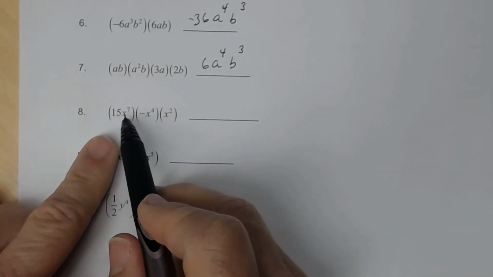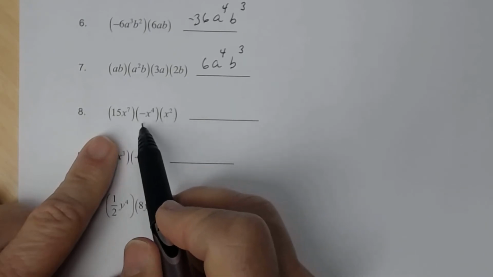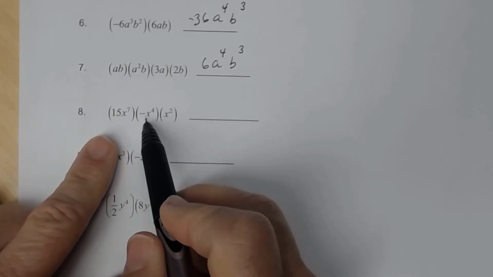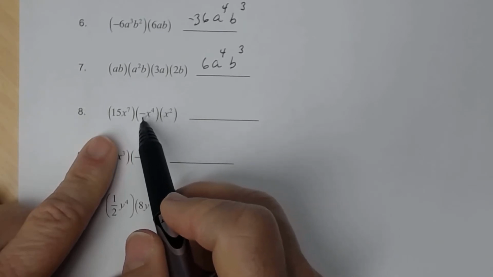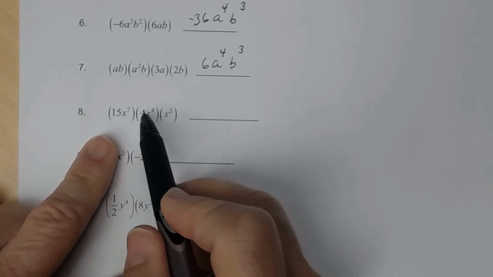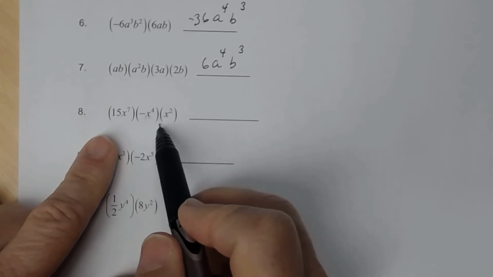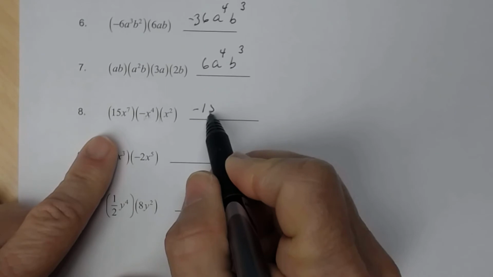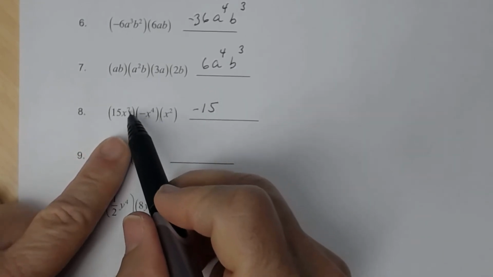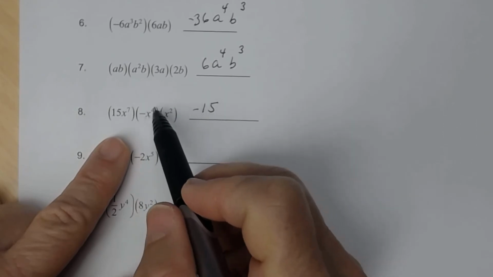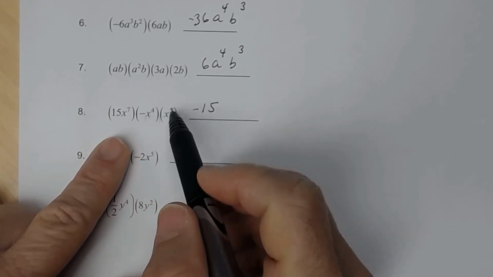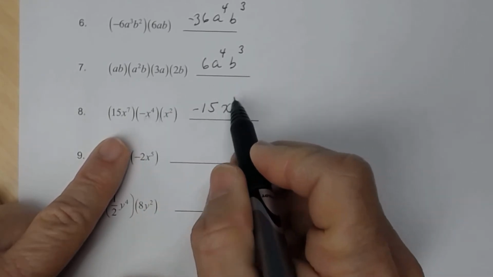Okay, over here, this coefficient is 15. This coefficient is a negative 1, because remember, the only thing that's being raised to the 4th power is x. Negative 1 times a positive 1. So 15 times a negative 1 is a negative 15. A negative 15 times this positive 1 here is a negative 15. All right, so x to the 7th times x to the 4th times x to the 2nd. 7 plus 4 is 11. 11 plus 2 is 13.